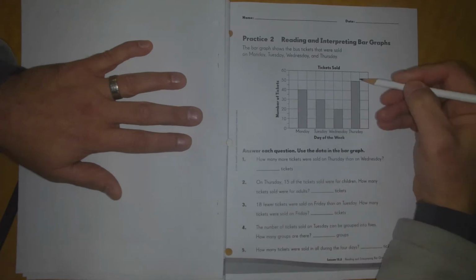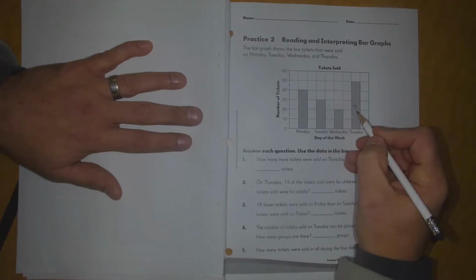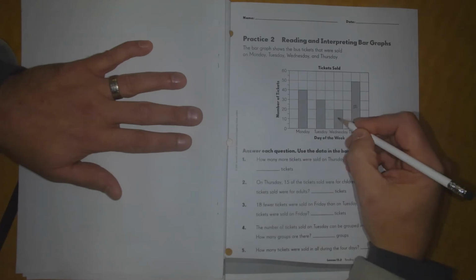So when I look down at the questions, now that I've interpreted my data, I can answer them. How many more tickets were sold on Thursday than on Wednesday? Well, if I look here on Thursday, there were 50 tickets sold. And sometimes, kids, I write those numbers right inside there so I don't have to keep looking in case I forget. And on Wednesday, there were 20 tickets sold. So how many more tickets were sold on Thursday? I make my calculation, 50 minus 20. I should end up with 30 tickets.